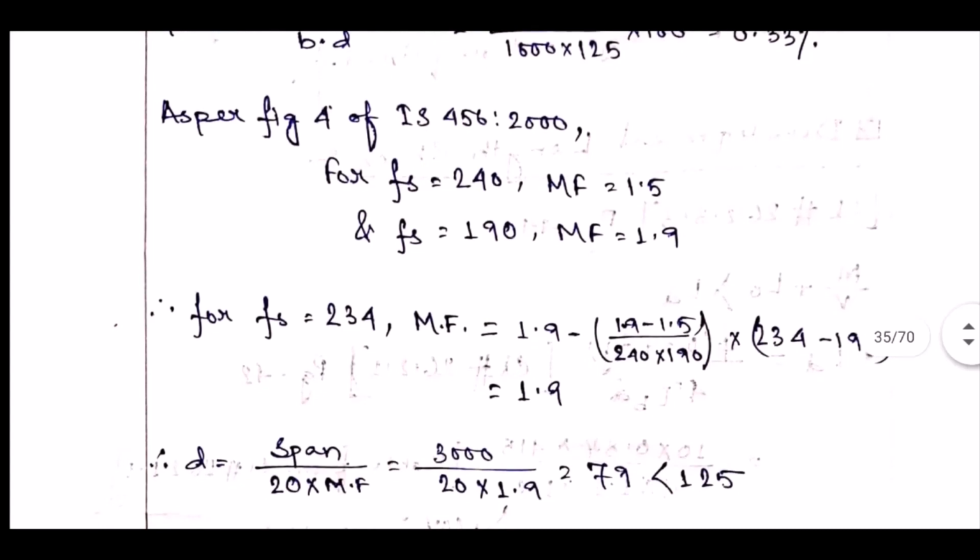So effective depth is equal to span by base value into modification factor. Base value as per this clause is 20 for a simply supported beam, as we saw at an early stage of this problem when we were considering the depth.